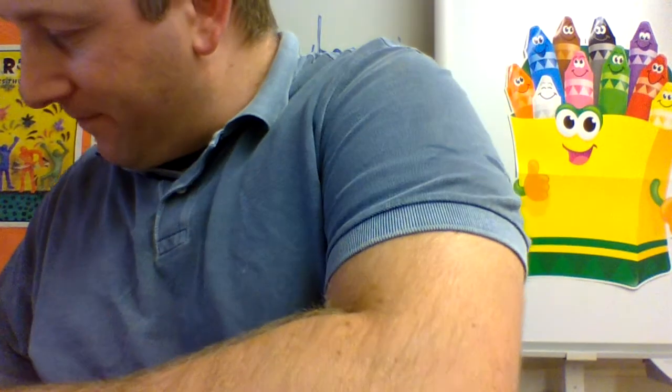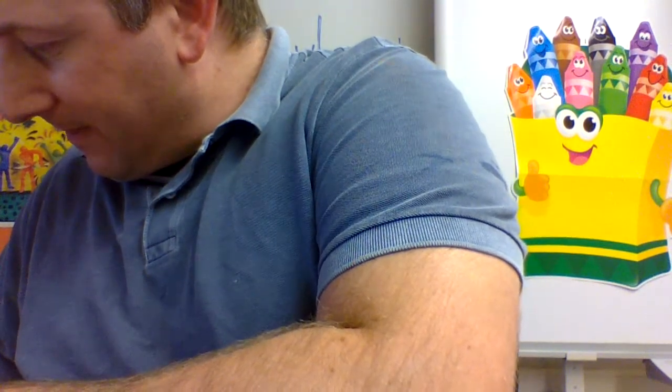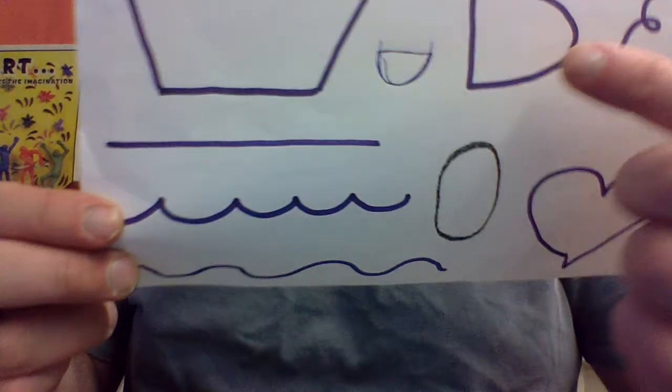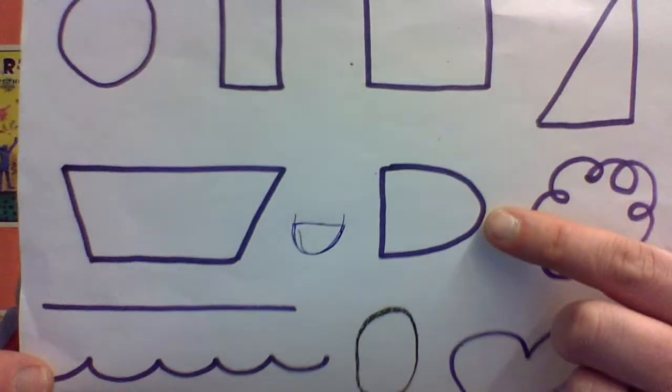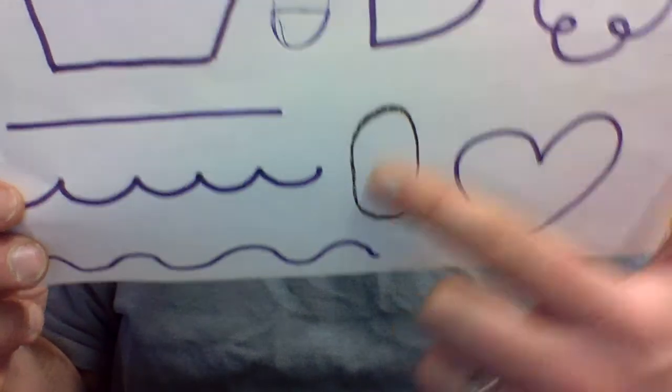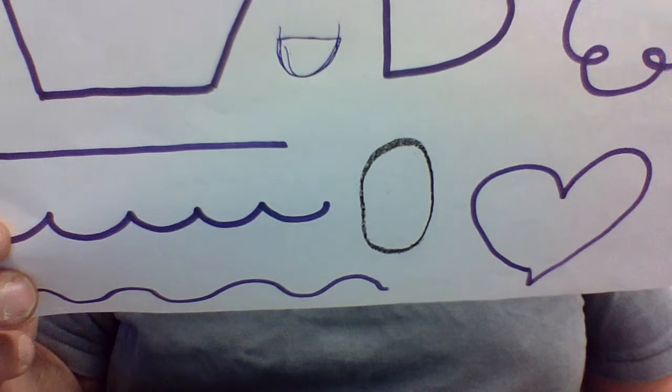Okay, now remember a half of a circle is called a semicircle. So a half of an oval is going to be called a semi-oval. There's our oval. There's a semi-oval.